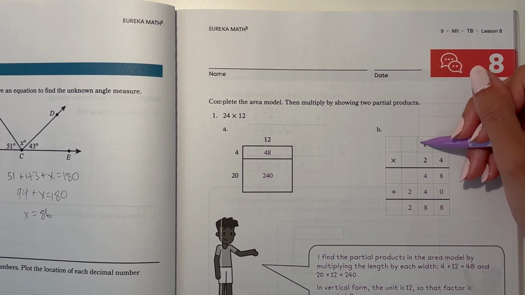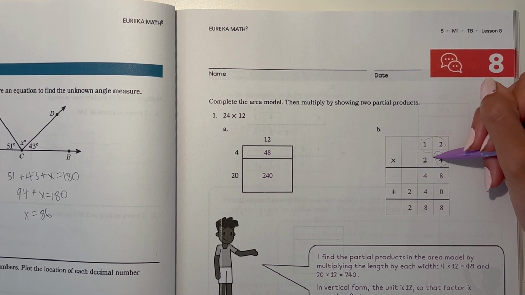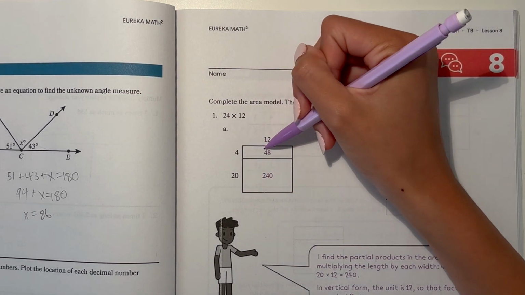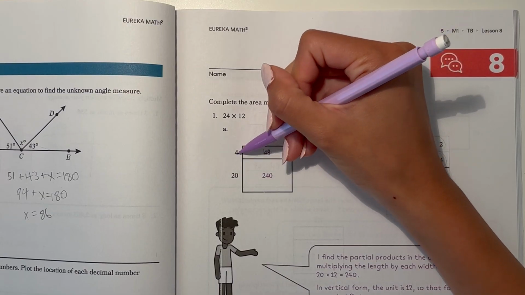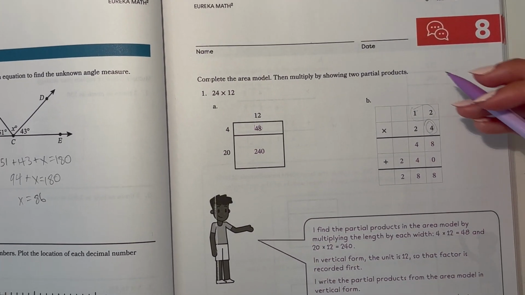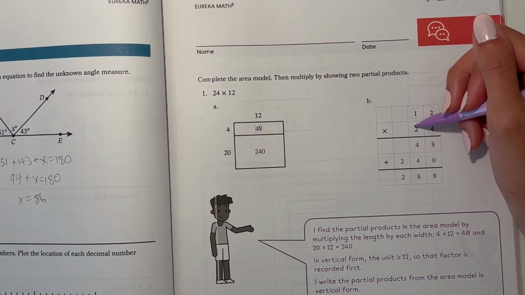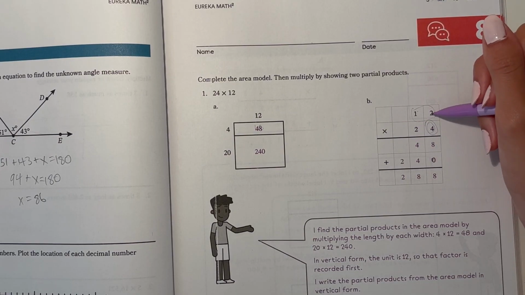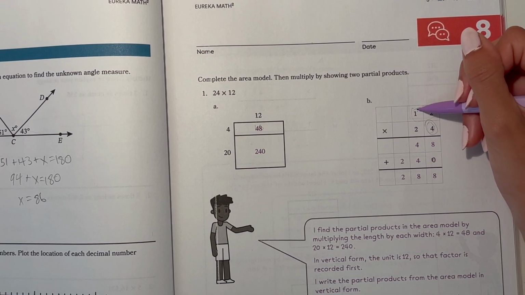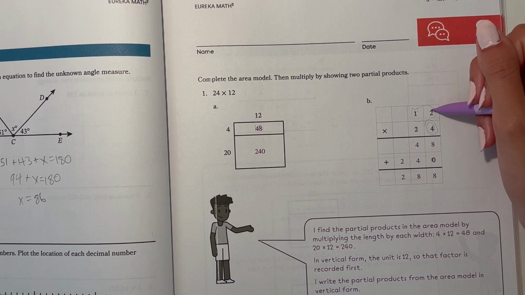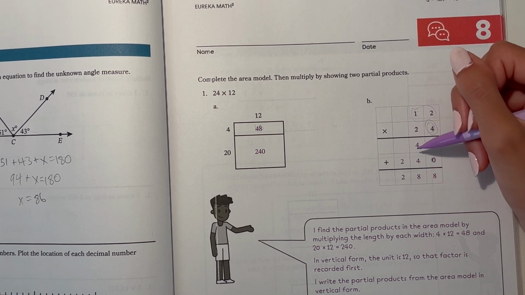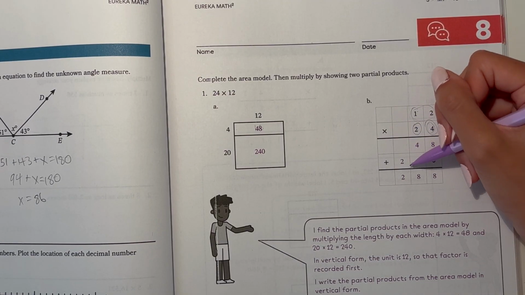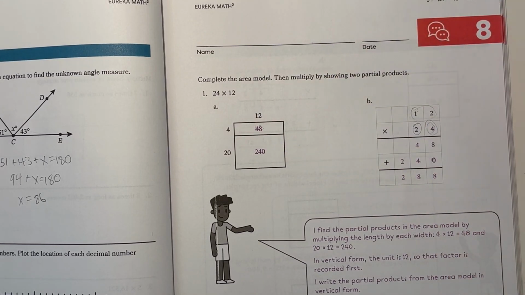48. And we just did 12 times the 4 in 24. So 12 times 4 is 48. So we can put that here in our area model. 12 times 4 is 48. And then now 12 times 20. So we add a 0 first because we're going to the tens place. 2 times 2 is 4, and 1 times 2 is 2. So 240. We just did 12 times 20. 12 times 20 is 240. So we can put that down in our area model.